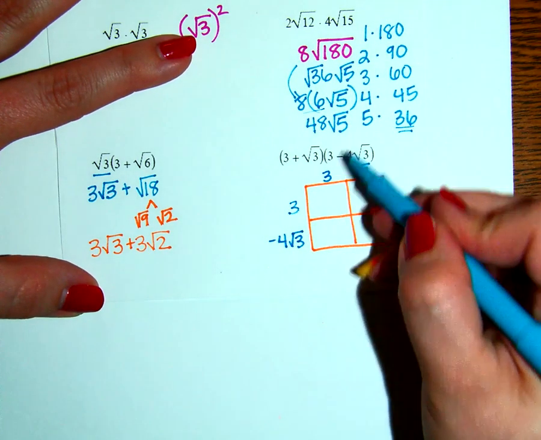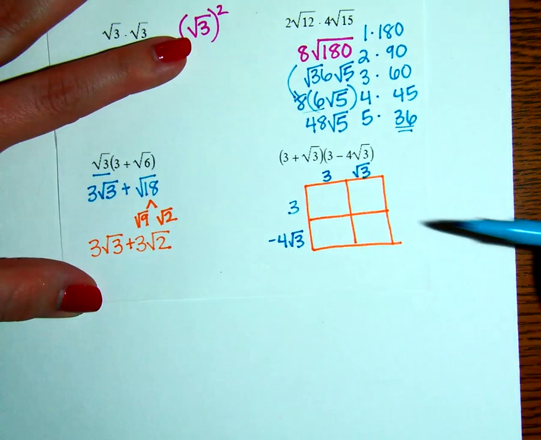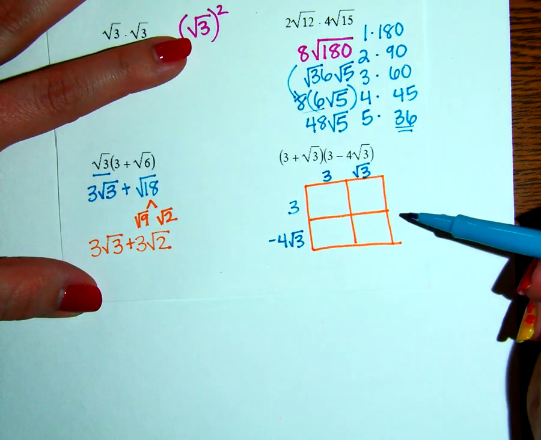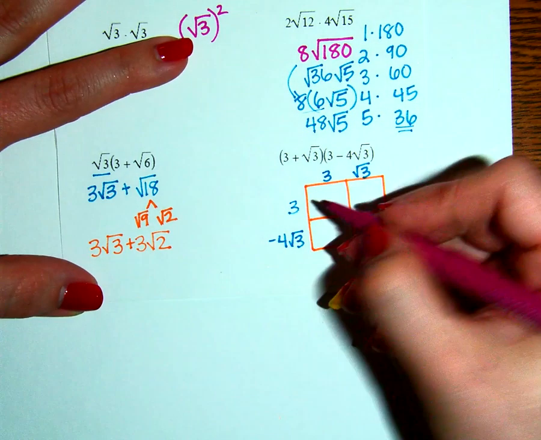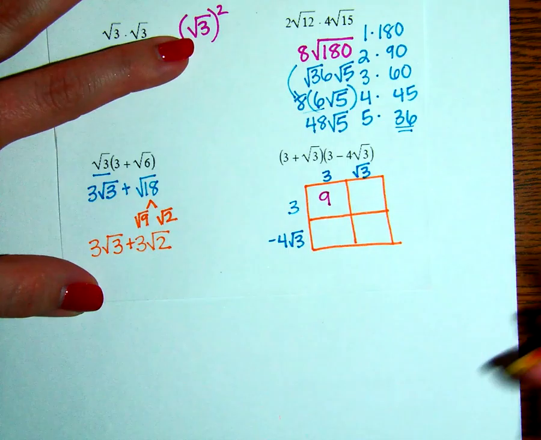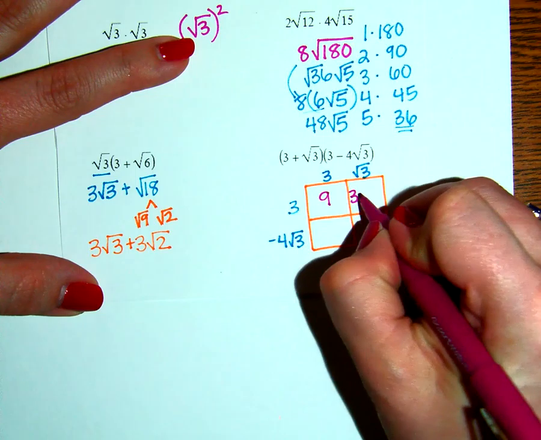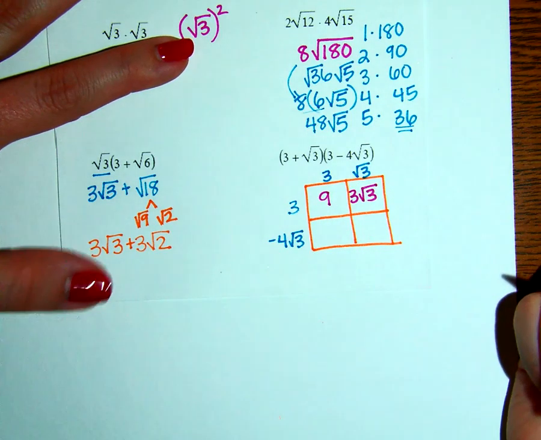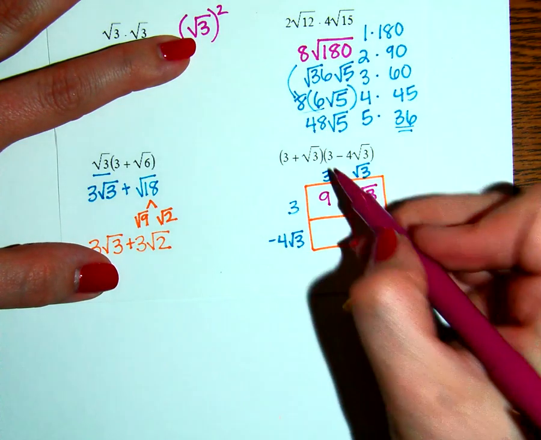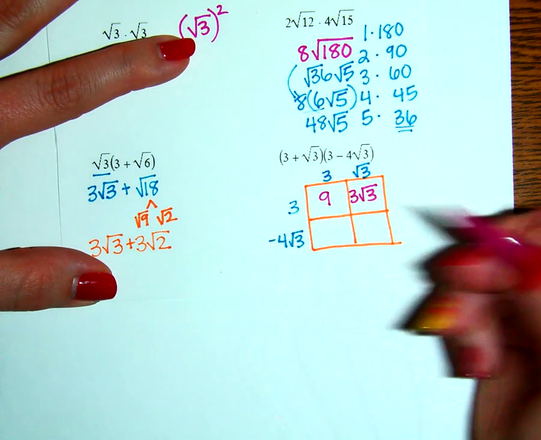So if it's negative, make sure that you've put that negative out front. Now when you get everything arranged, you're just going to multiply. So 3 times 3, that would give you 9. 3 times square root of 3, 3 square root of 3. 3 times negative 4 square root of 3, negative 12. That 3 is a coefficient, so all it's going to affect is the coefficient down here.